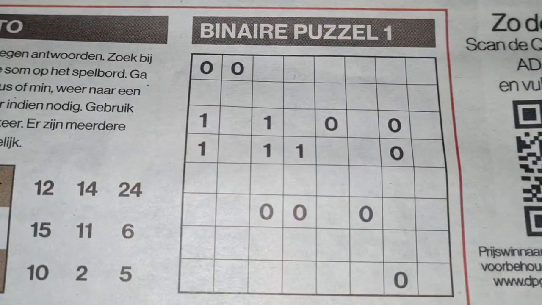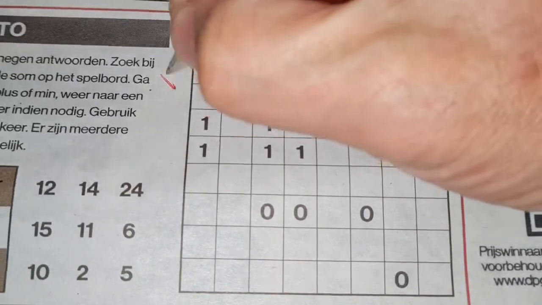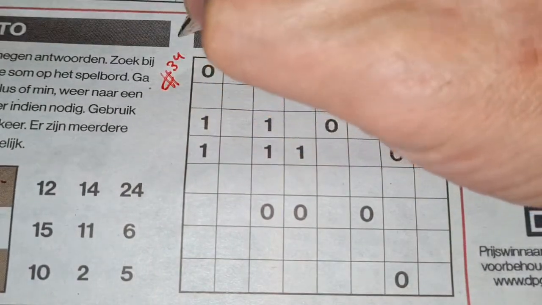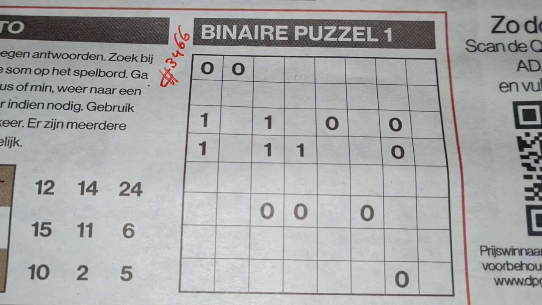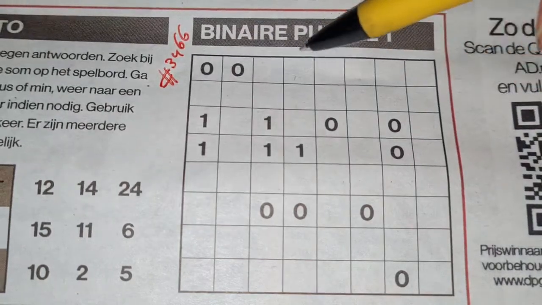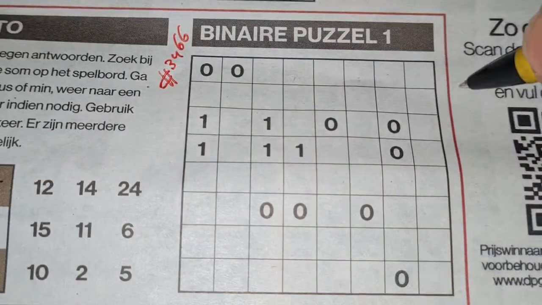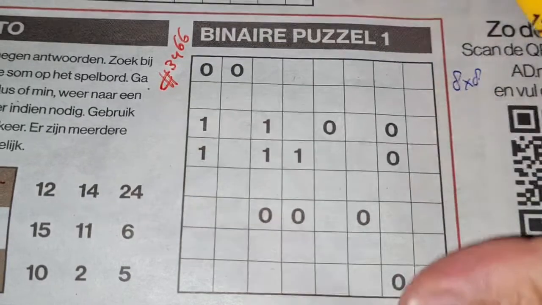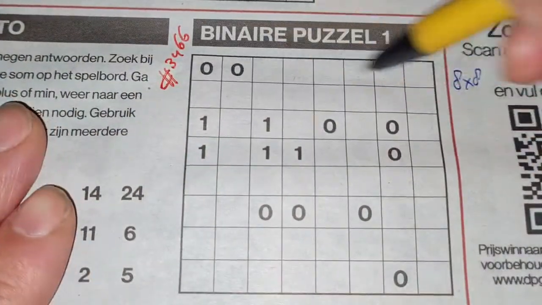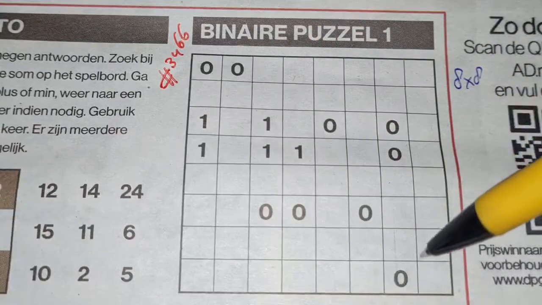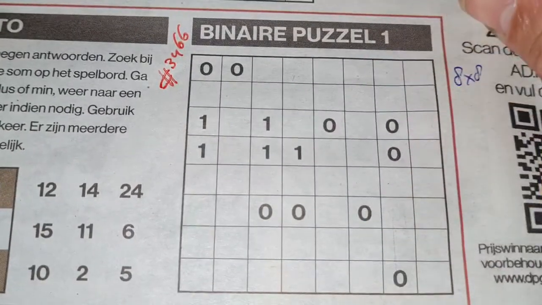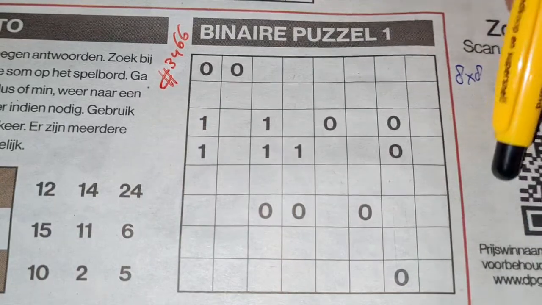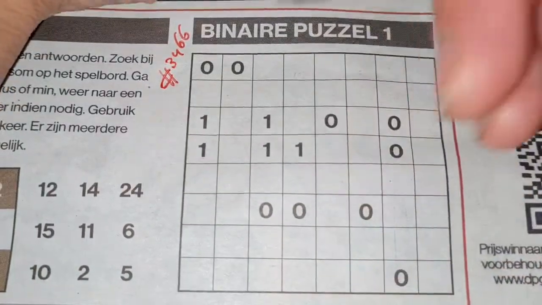Binary puzzle number 3466. And what kind of binary puzzle is this one? Let me see. 1, 2, 3, 4, 5, 6, 7, 8. It's an 8x8 binary puzzle. That means in a row or in a column, there are always 4 O's and 4 1s. Alright, so let's get started.